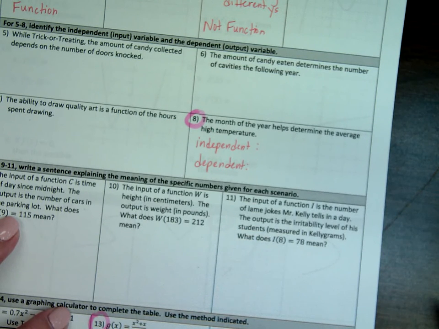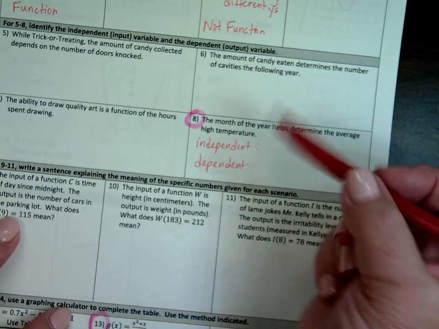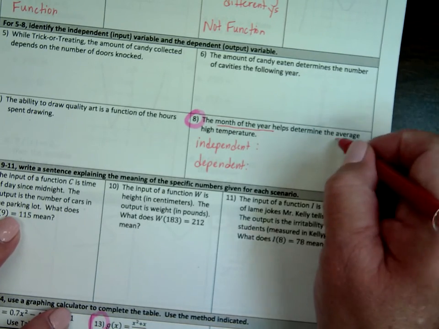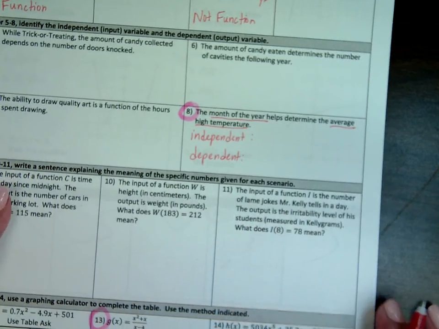So if I'm looking at those two options for this one, I have a situation that's month of the year, and I have an average high temperature. They're my two things that are in my comparison. Sometimes it's easier to figure out what the dependent one is, what's changing, what's the one that's variable, that's changing as you go along.